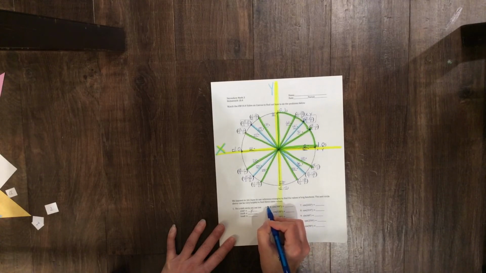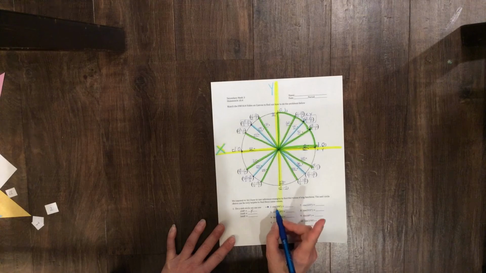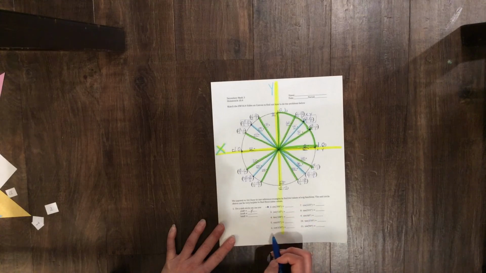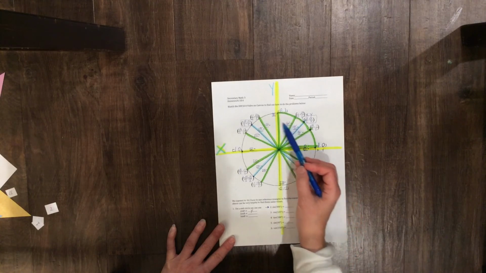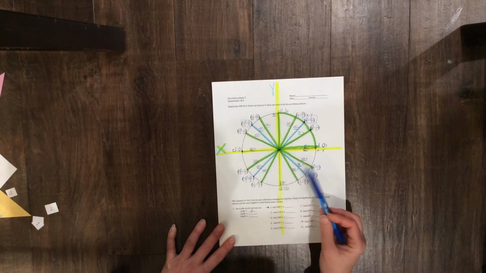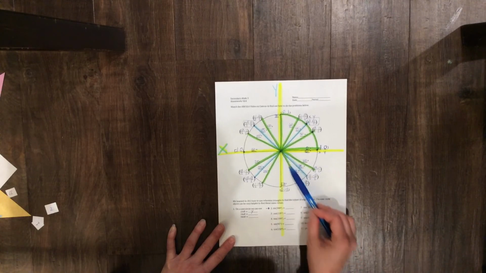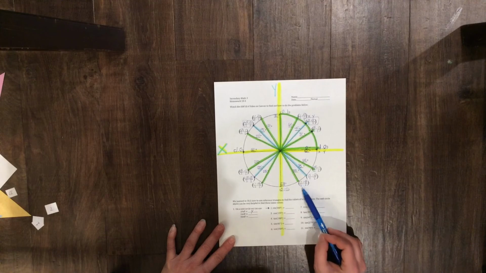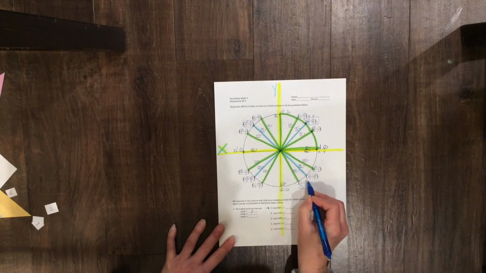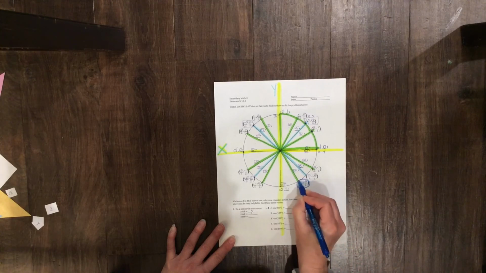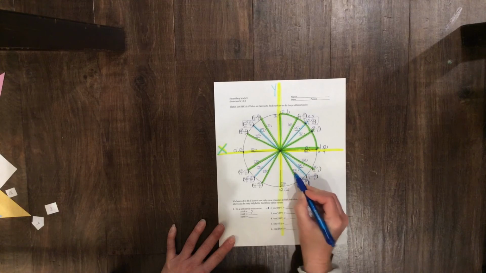If I want to find the sine of 300 degrees, well, first, go find 300 degrees on your unit circle. Okay, look around. Where's 300 degrees? Boom, it's right here. So I'm looking at this ray, and at this ordered pair that goes with it. This is the ordered pair that goes with 300 degrees.